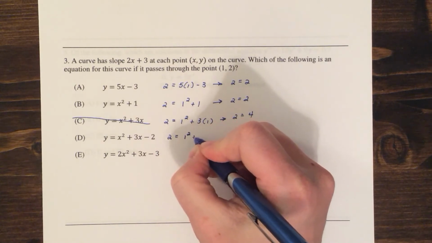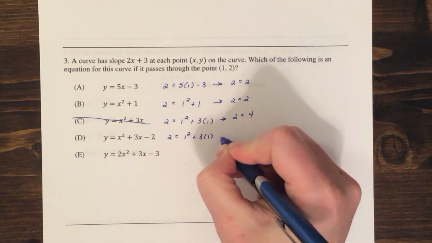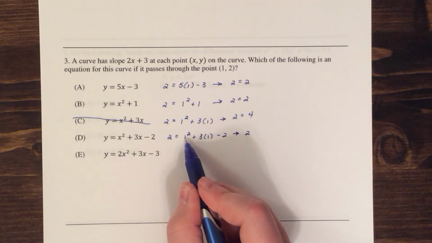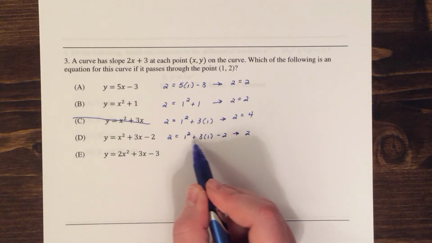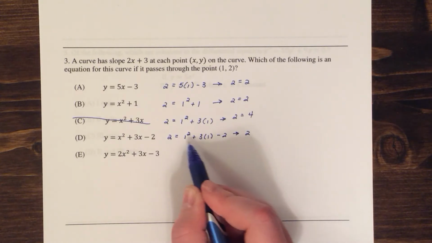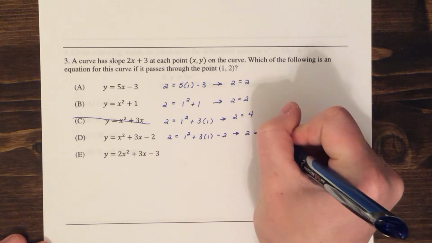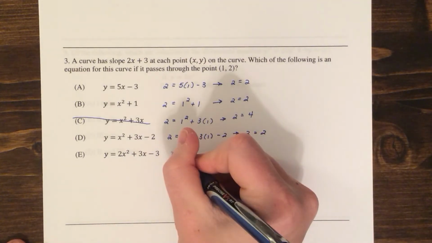1 squared plus 3 times 1 minus 2. So 1 squared is 1. 3 times 1 is 3, so that's 1 plus 3 is 4. 4 minus 2 is still 2.